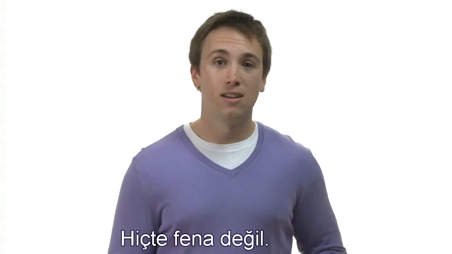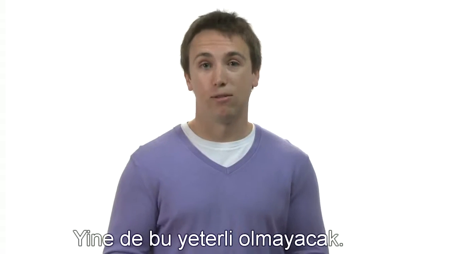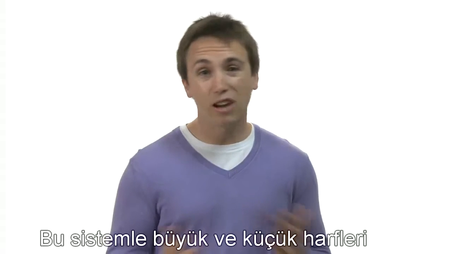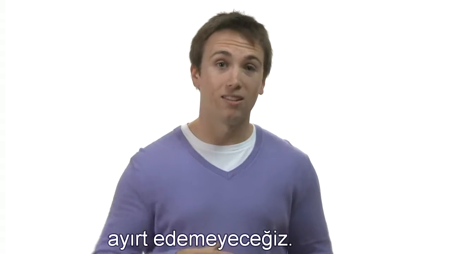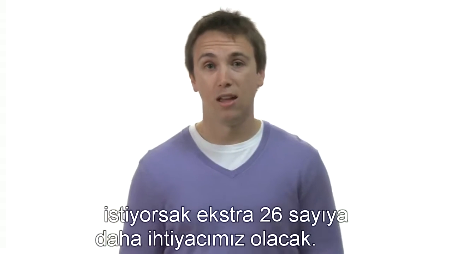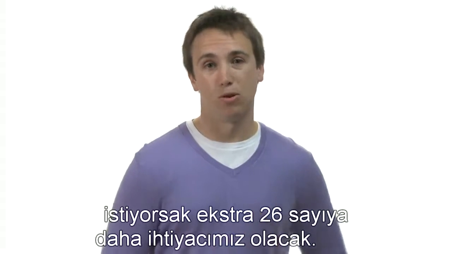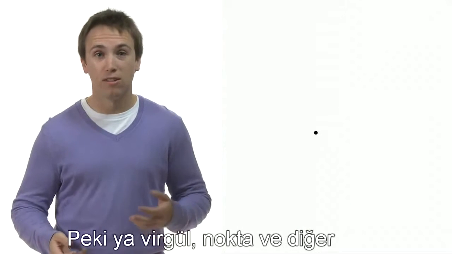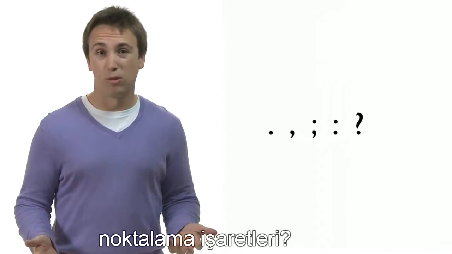That's not too bad. However, that's not going to be enough. With this system, we can't actually distinguish between upper and lowercase letters. If we want our computer to be able to differentiate between the two cases, then we need an additional 26 numbers. And what about periods, commas, and other punctuation marks?